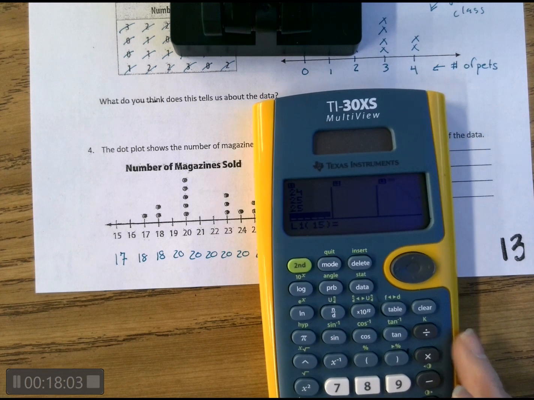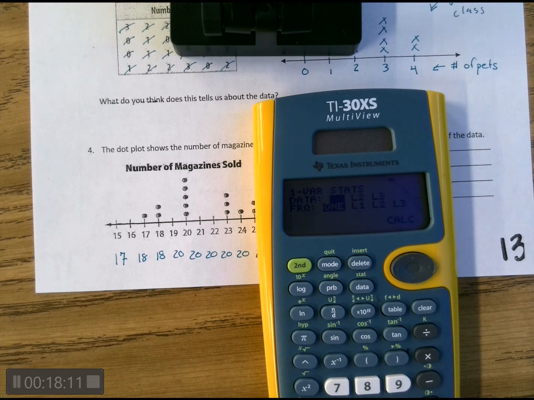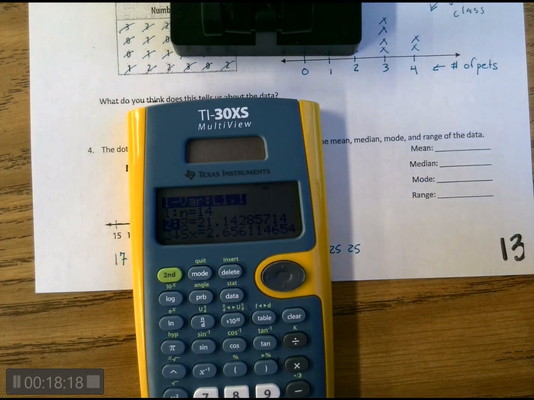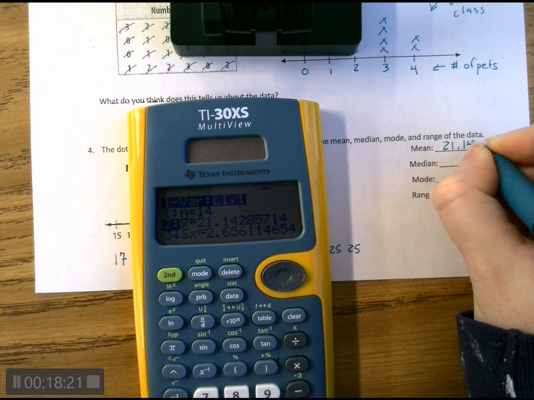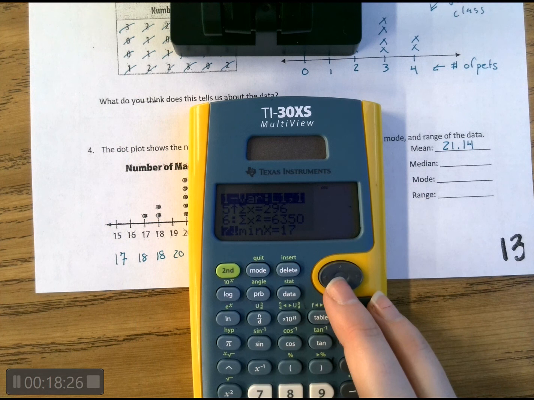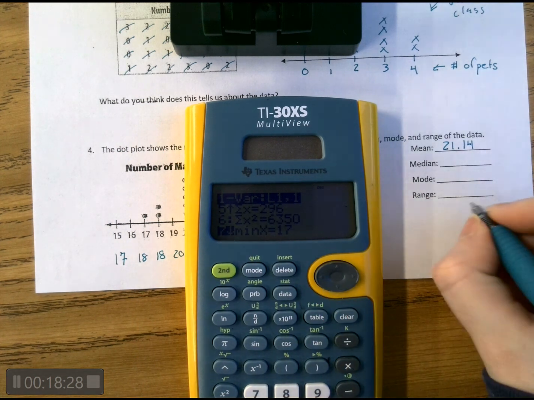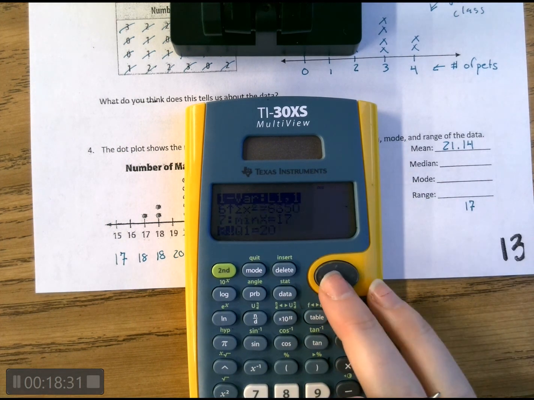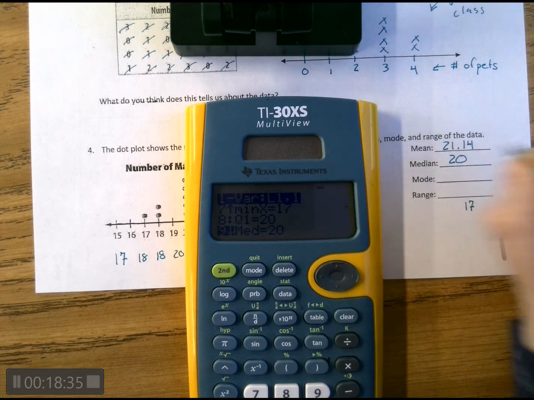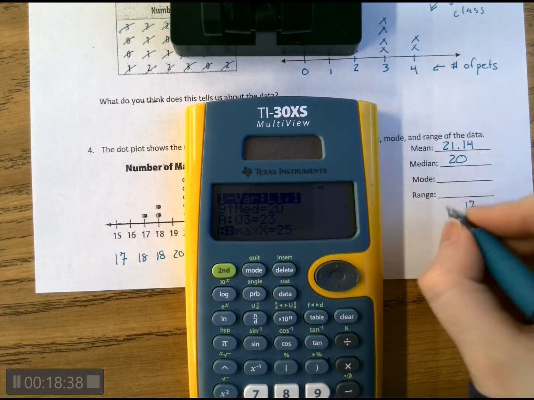Okay, and then once you get your data in there, you're going to press second, data. And then you're going to press enter, enter, enter, enter. Okay, now remember that X bar is your mean. So our mean is going to be 21.14. Okay, and then scroll down to 7, which tells you our minimum is 17, which is good for a range, so I'm going to write that down. And then our Q1, our median, which is our Q2, so that's 20. And then our maximum is 25.